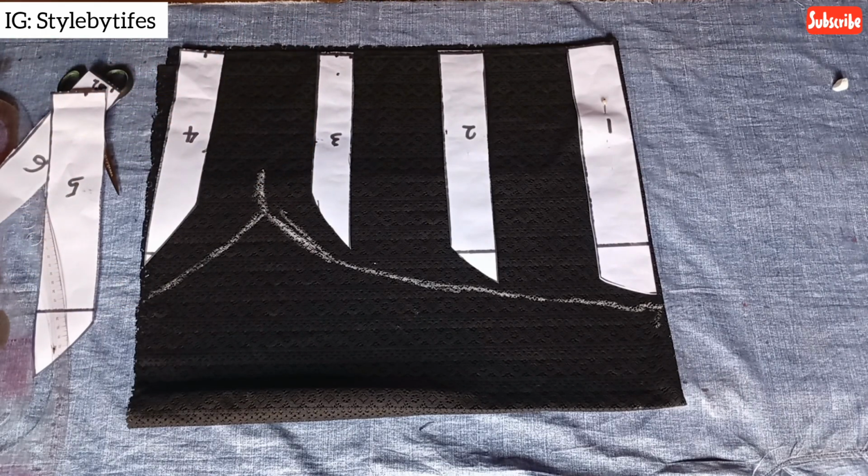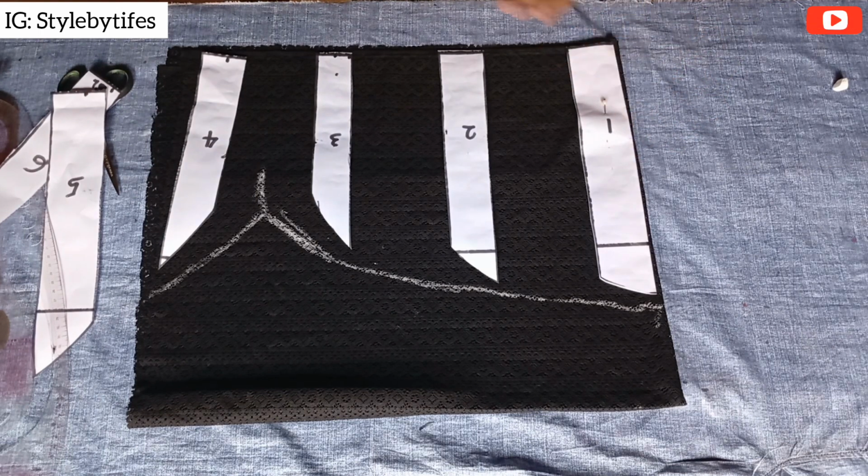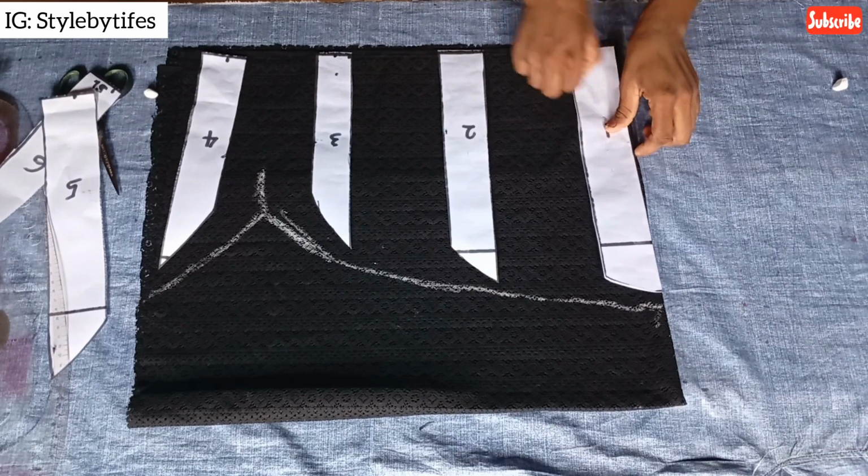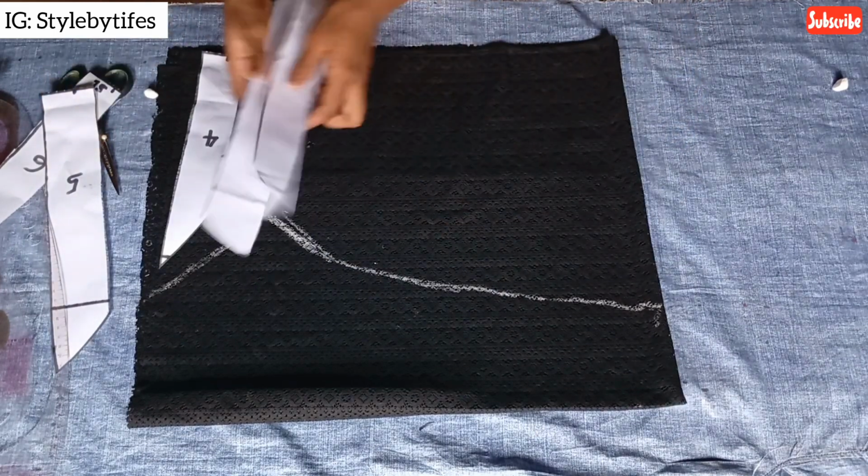So guys, if you notice the end of your pattern paper, you will notice that it's straight down. The only place you're going to have a curve is the upper part. So you're going to mark half an inch above your patterns and then trace it out.